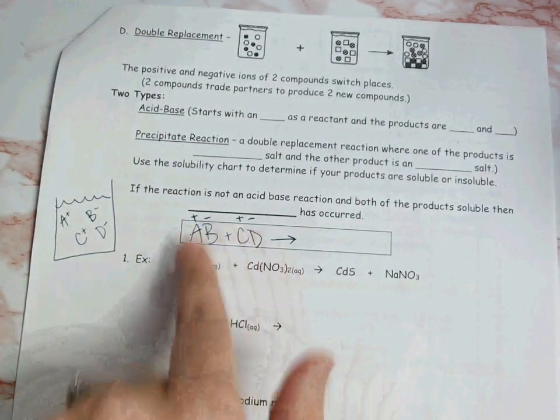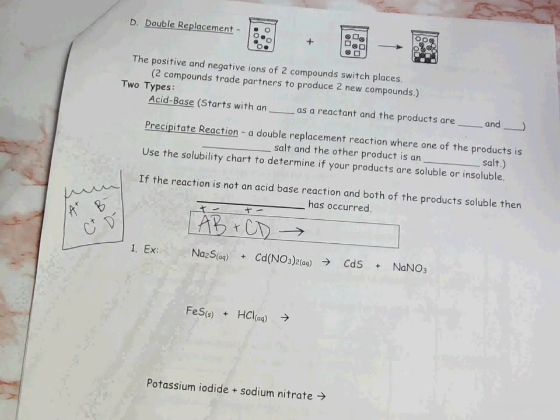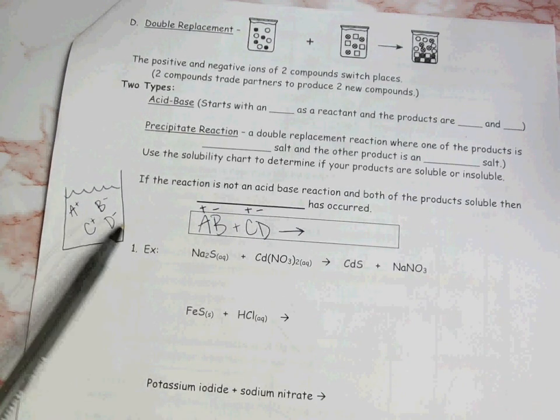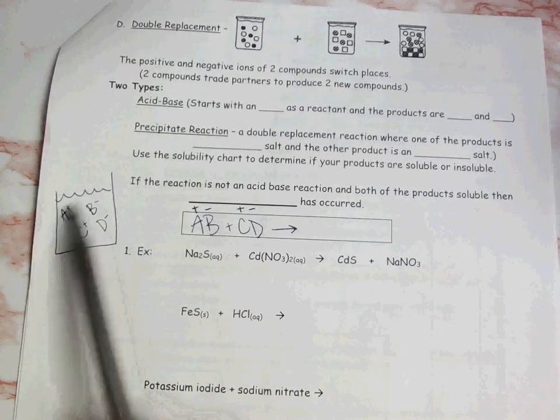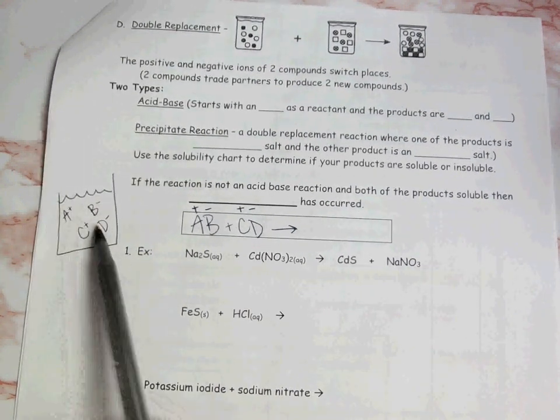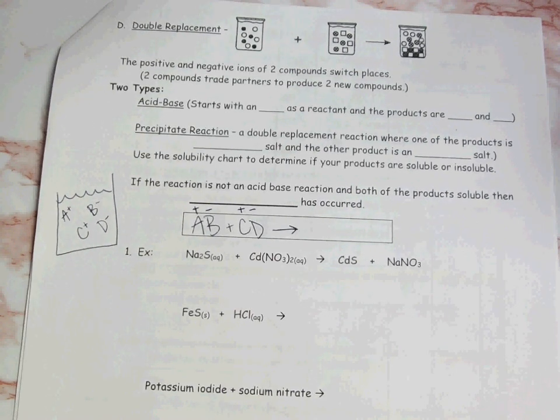So when I put both of these things together in an aqueous solution, or in our lab today we're doing them in little dropper bottles, so they're already aqueous to begin with, you just have free ions floating around. When they're floating around like this, they're going to be free to bump into one another and form new compounds. But it's only going to form compounds that are, I don't want to say chemically sound. It's going to be a positive and a negative ion every single time.